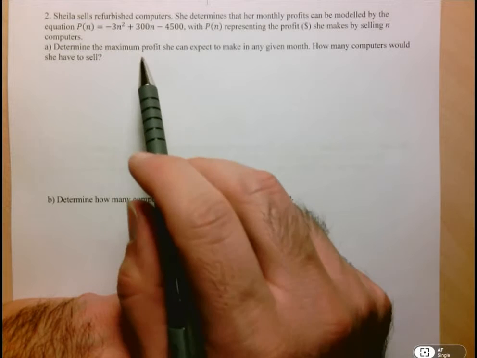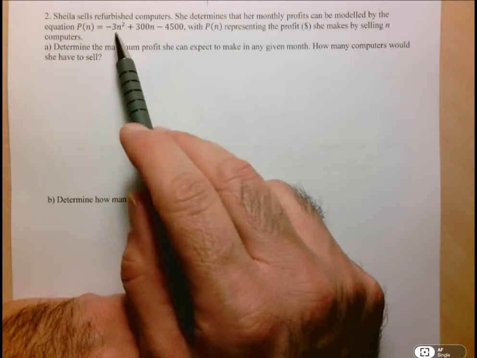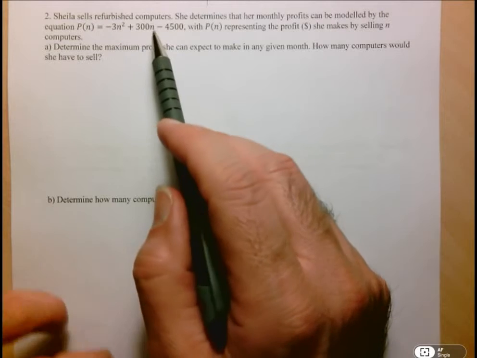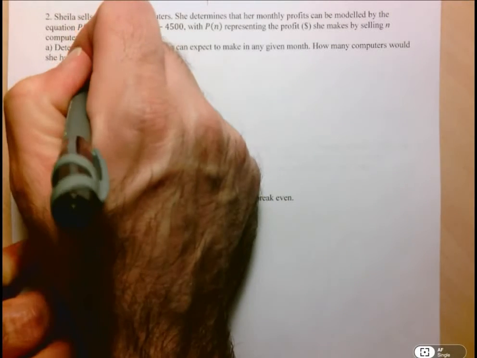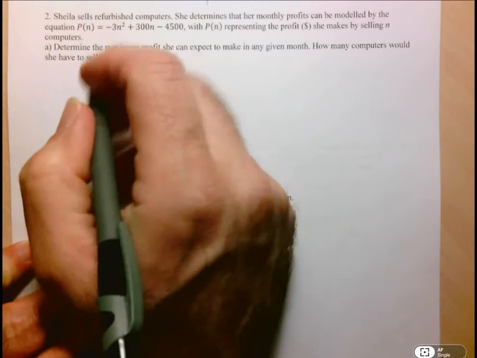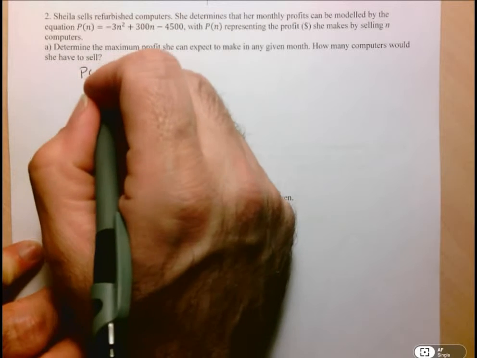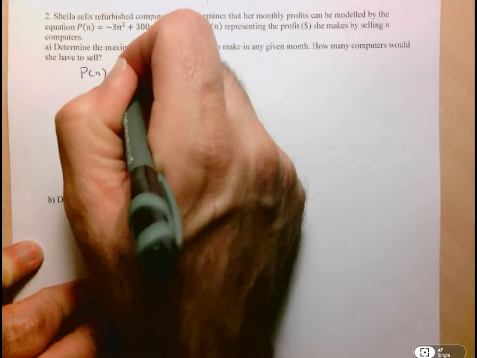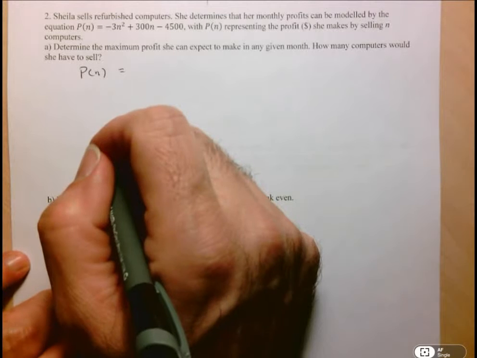Since we're looking for a maximum here and we have standard form, I would say the most appropriate course of action is to complete the square. So let me take this function. Remember, this p of n is just function notation, so the y value for this given x value. And we're going to rewrite this in vertex form.